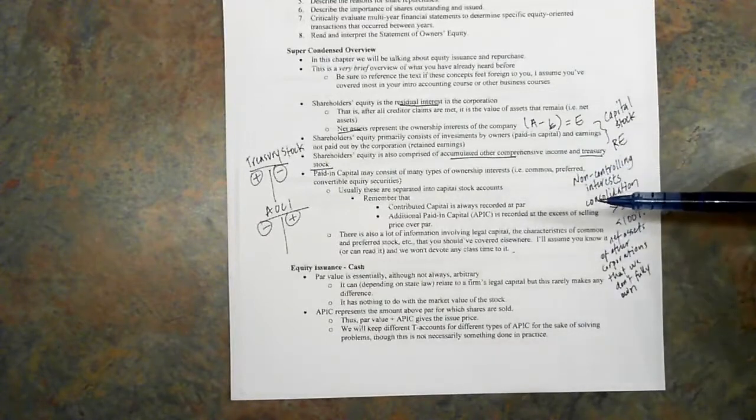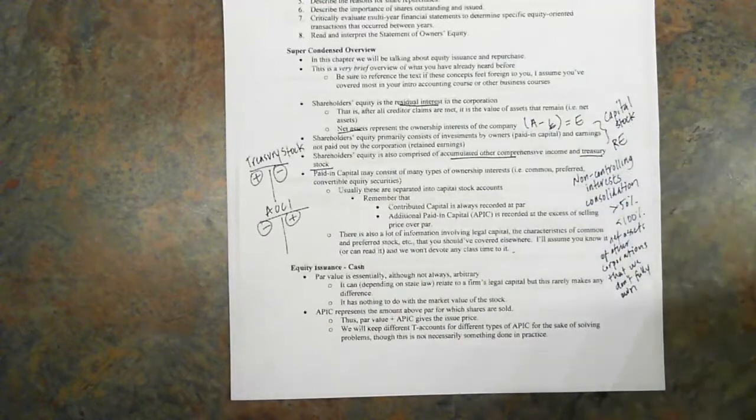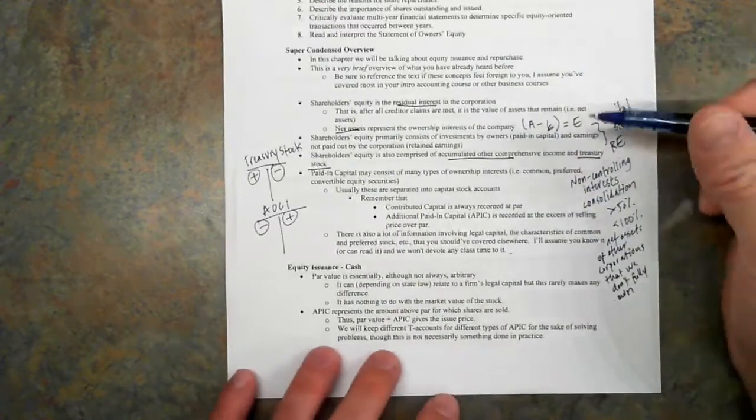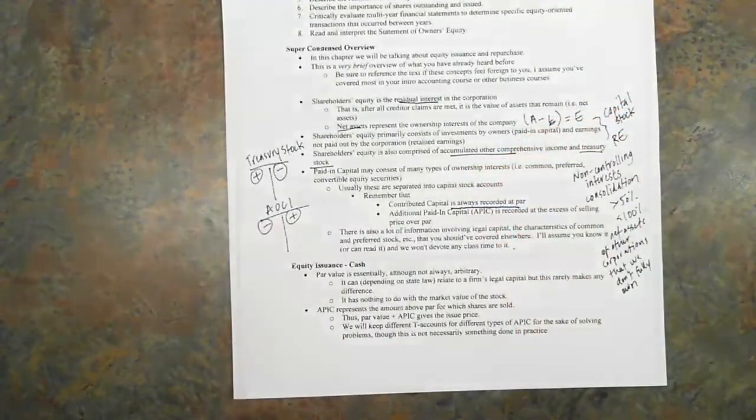Paid-in capital could be a lot of different types. This is the capital stock accounts. That could be common, preferred. It could be convertible securities. And remember that when we have these capital accounts, we always record the primary at par value. And then anything in excess of that is recorded at additional paid-in capital.